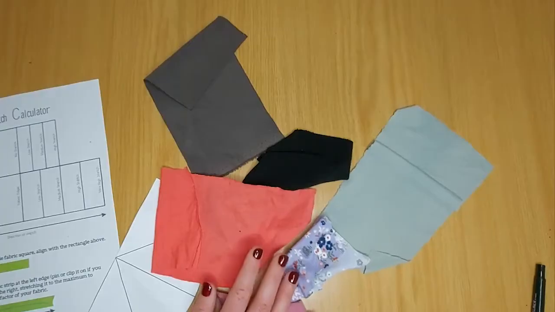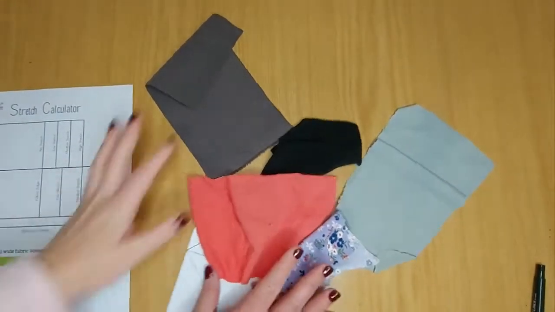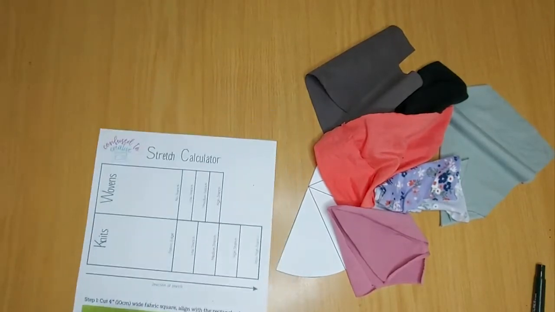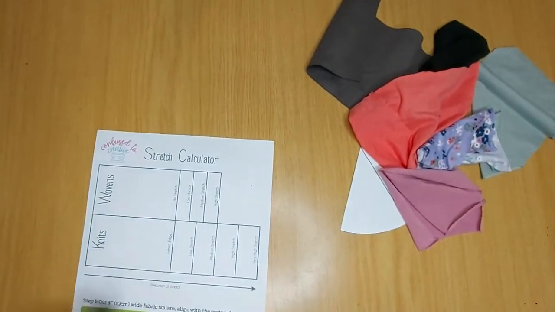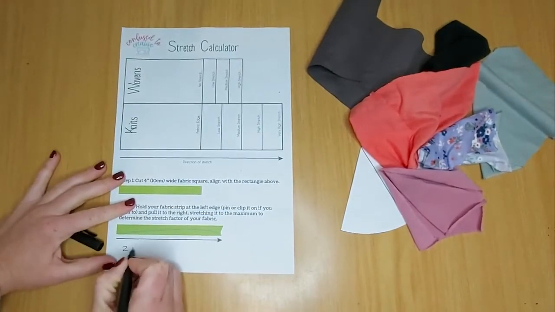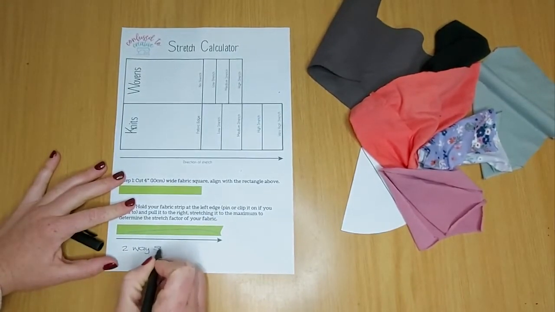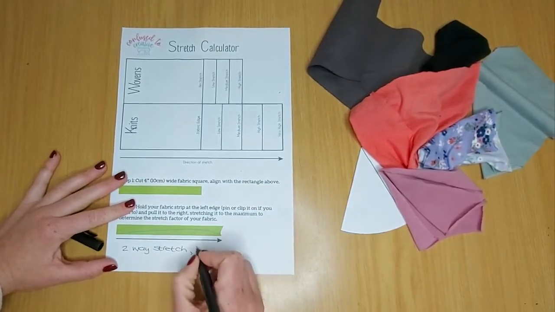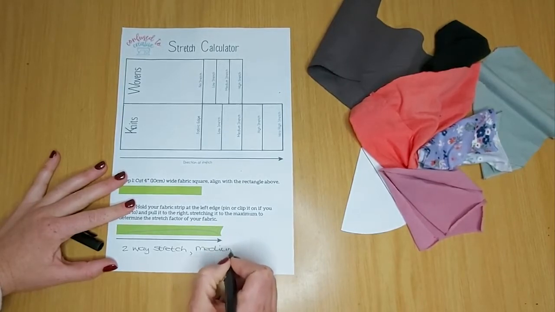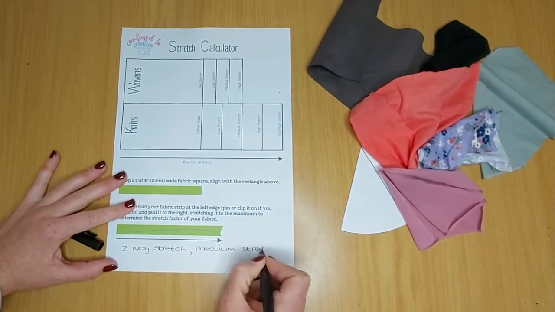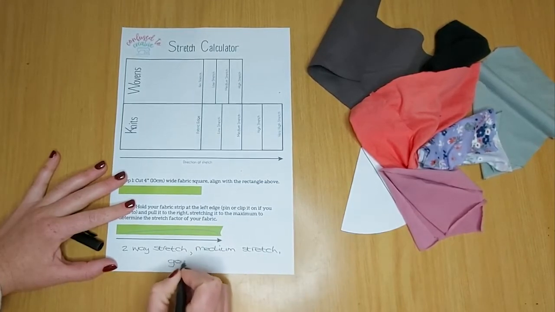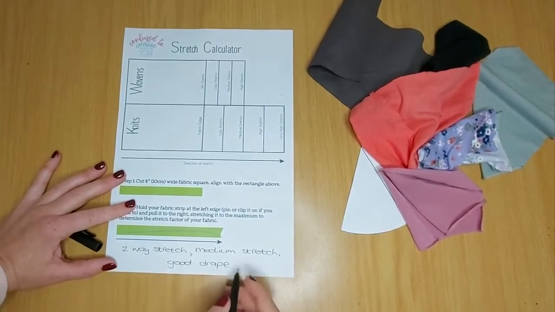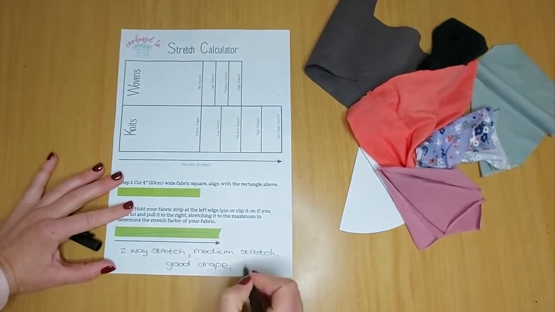Soft. Okay. And the most important thing is that you read your sewing pattern. So your sewing pattern will tell you require, I'm going to make this up now, two-way stretch, medium stretch, good drape fabric. Say you're making a dress. Okay. You're making a dress and maybe it needs good recovery.